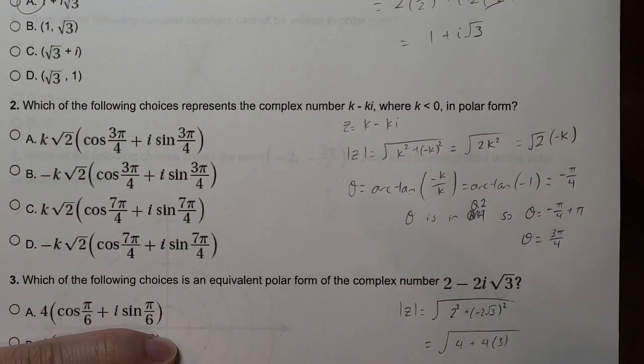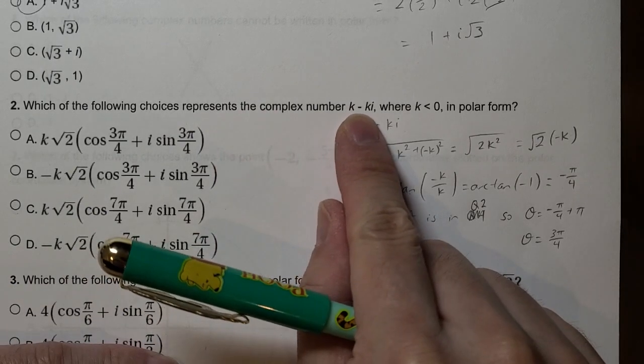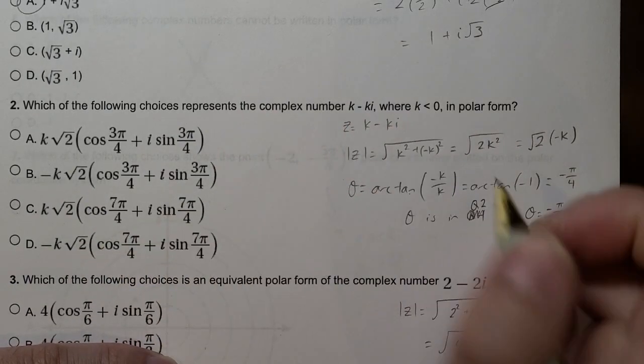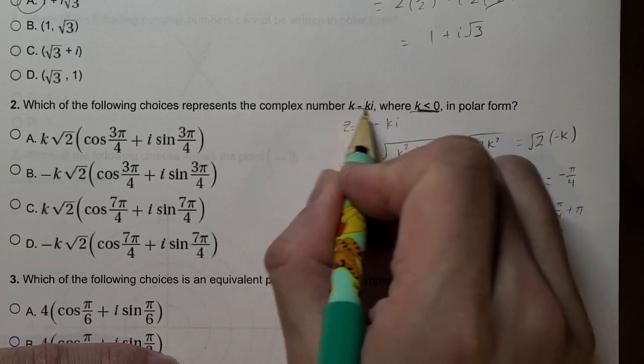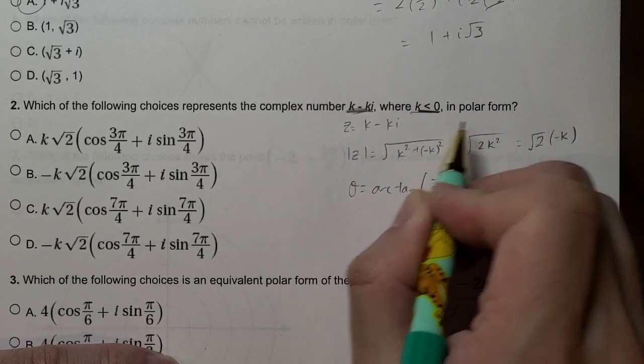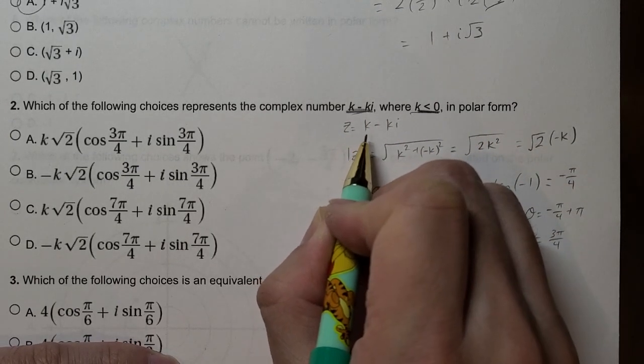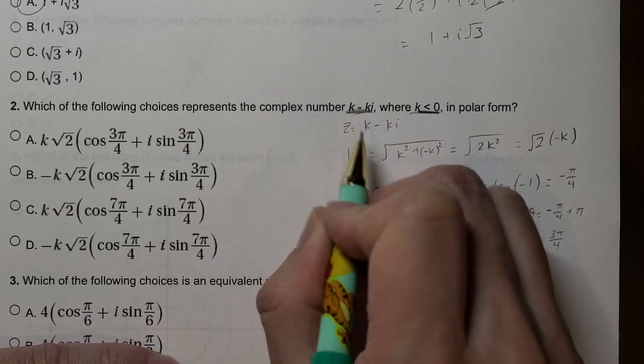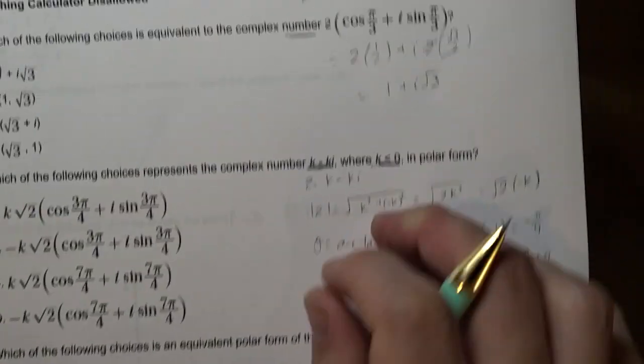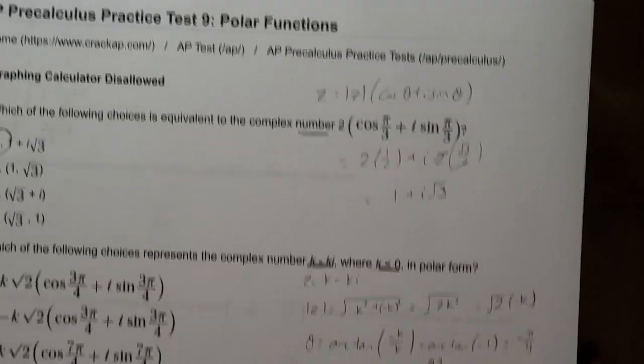Which of the following choices represents the complex number k minus ki, where k is less than 0? This is probably also key in polar form. So our complex number is z equals k minus ki. That's what they tell us. So in polar form, that's this one up here. We need the magnitude and the angle.